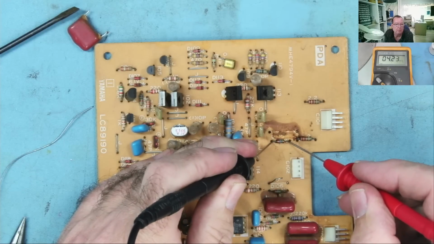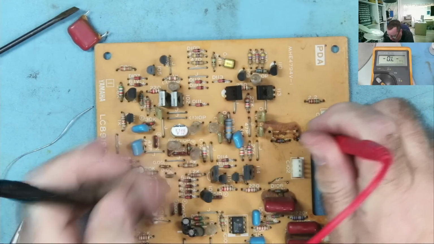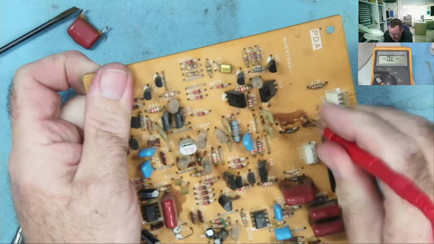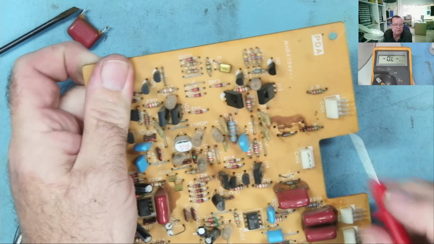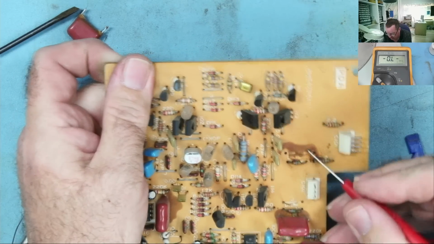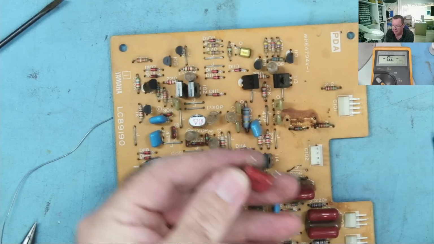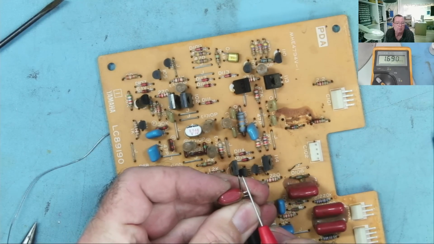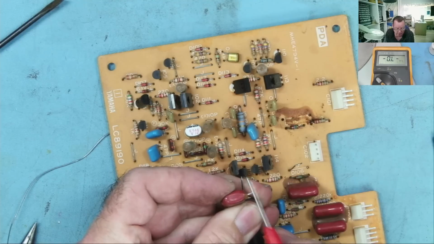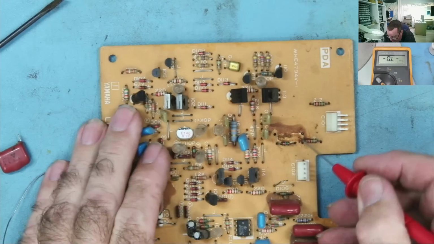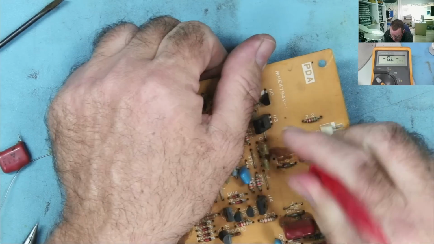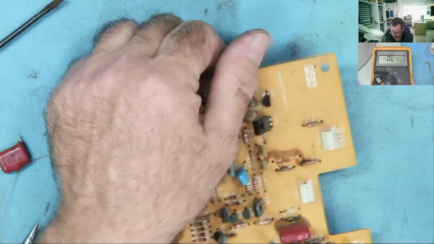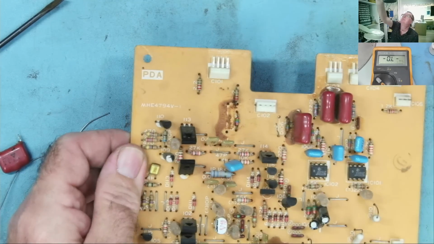So what we get across the diode. There you go. Mega ohms. So that, guys, was the cause of the problem. That stuff, yeah. Look at the capacitor we took out. Mega ohms, okay. So that's what it is. That glue.